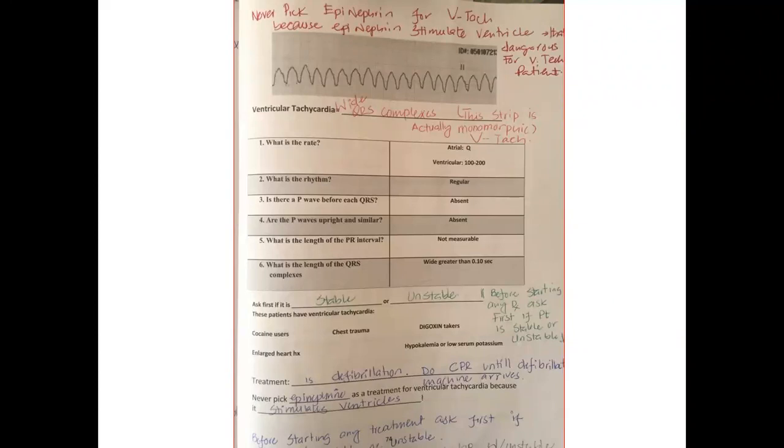Usually when we start the treatment, we give them defibrillation. Keep in mind, what is the treatment of atrial flutter? A few minutes ago, I said cardioversion, and here it is defibrillation. And we do CPR until the defibrillation machine arrives.